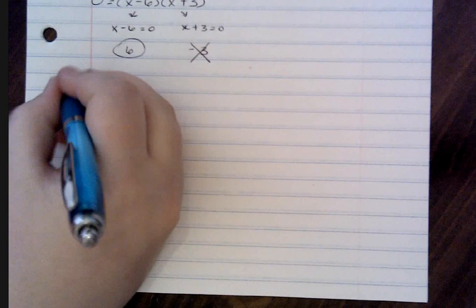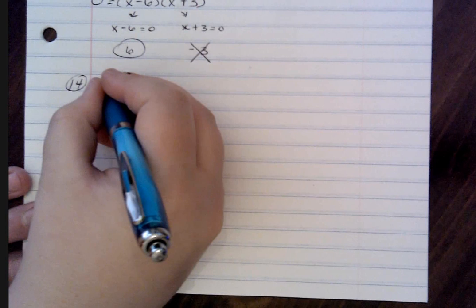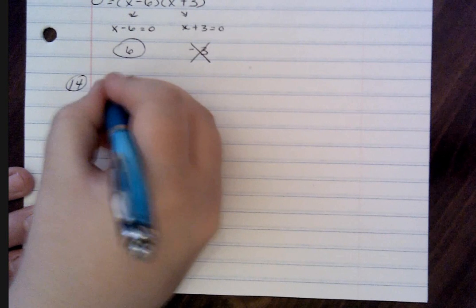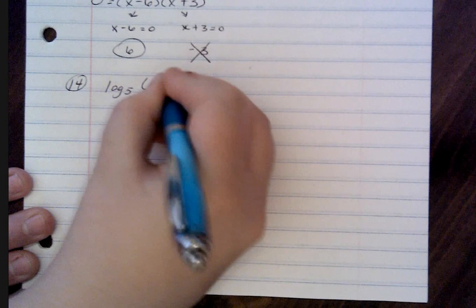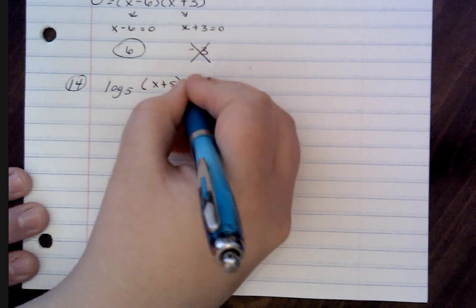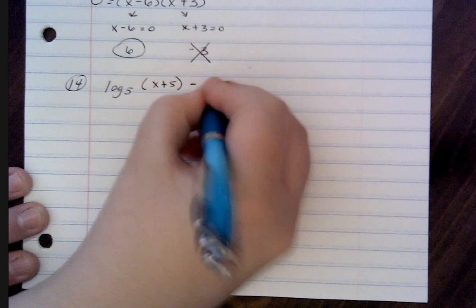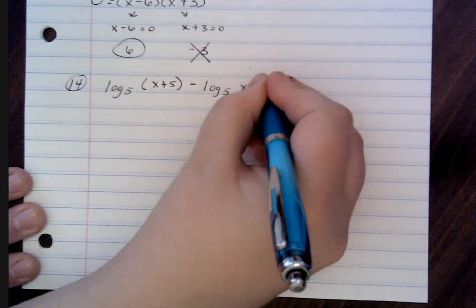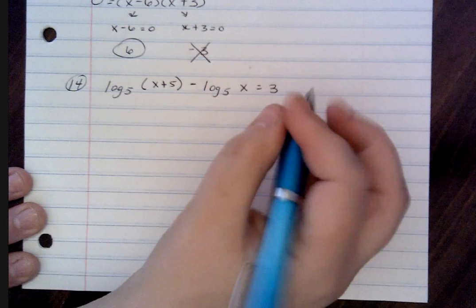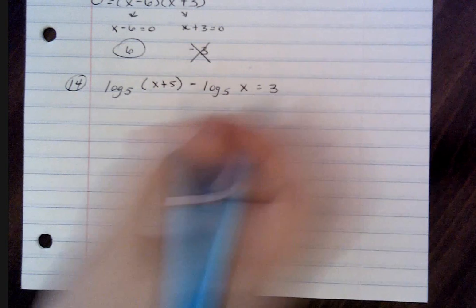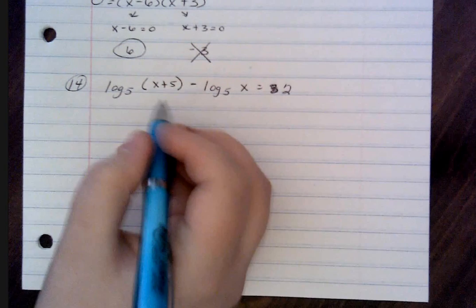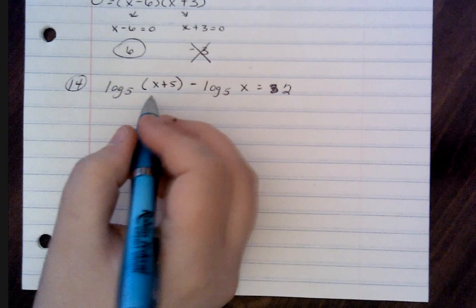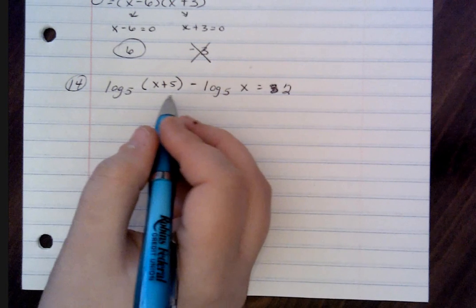Number 14 says that I have log base 5 of (x plus 5) minus log base 5 of x equals 3. Oh, that's not right. Sorry, I'm getting a little cross-eyed trying to read these out of the book. Let me make sure I've got it right first. So log base 5 of (x plus 5) minus log base 5 of x equals 2.